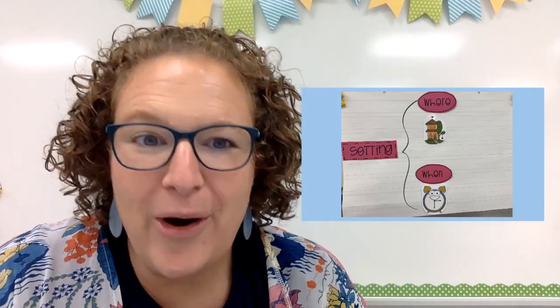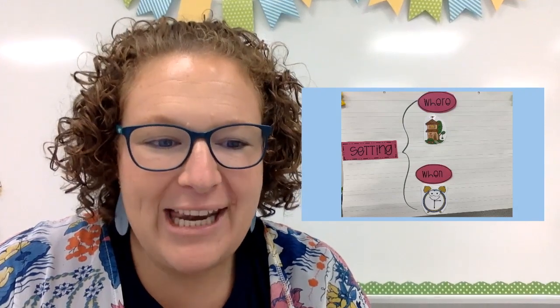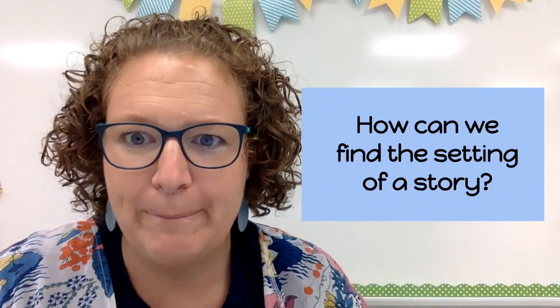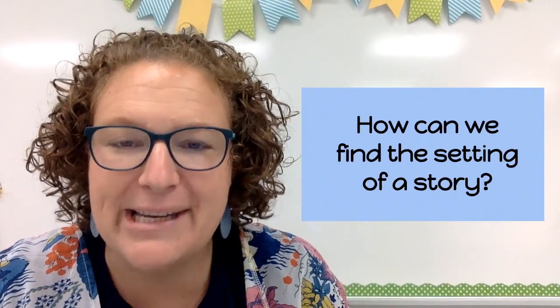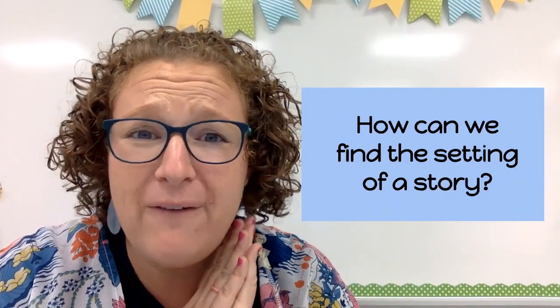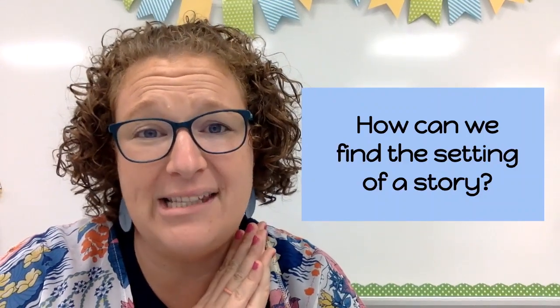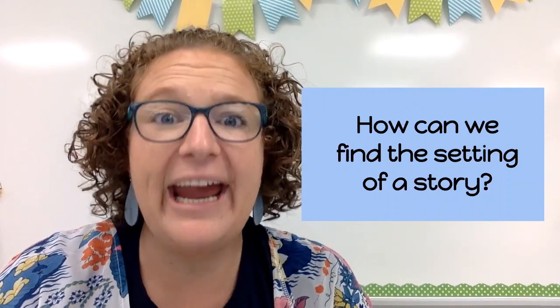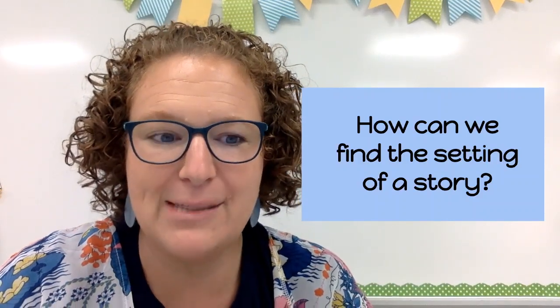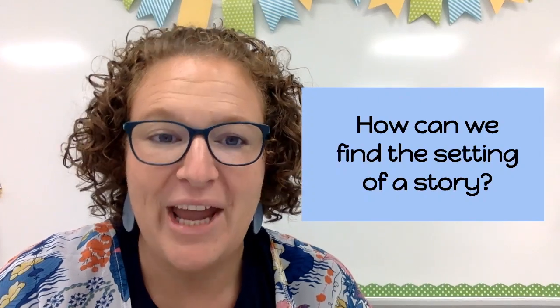Now, we know what a setting is. My next question is, how can we find the setting of the story? And again, it's very similar to characters. We can find the setting of the story by looking closely at the words and the pictures. Sometimes we'll have to use the two of those together to help us figure out the setting. So you'll have to look at the pictures and the text of a story to know where and when the story takes place. So that's the setting.